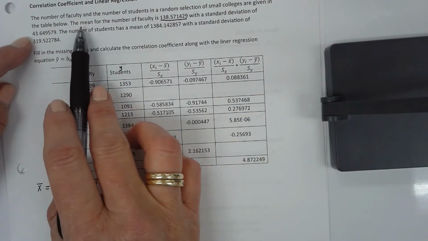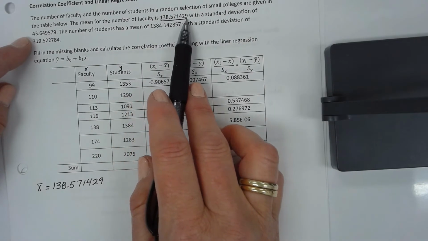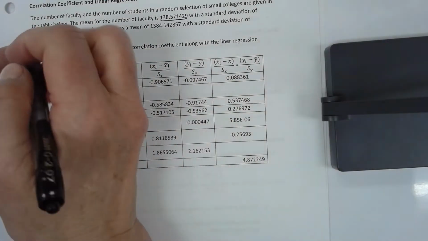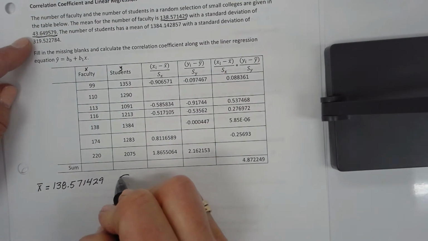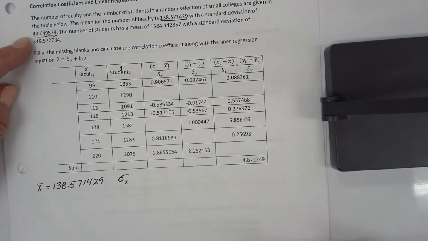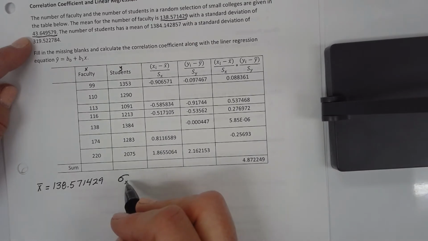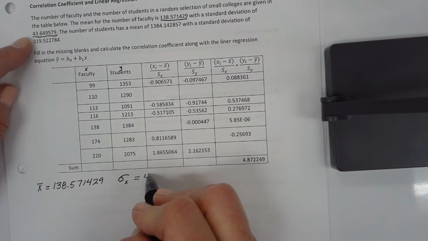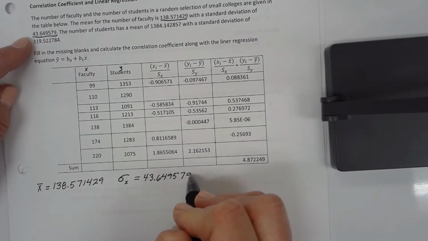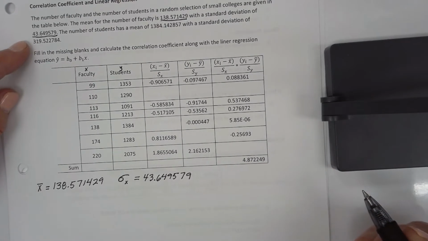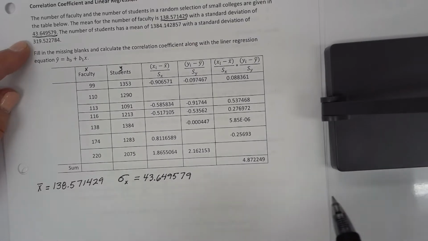Okay, because it says the mean number of faculty is 138.5 blah blah blah with a standard deviation of 43.64. So that's standard deviation of X. Okay, so I just put a little X down there so I know that it's the population standard deviation for the X's. So that's 43.649579. Okay, then, no, keep all the numbers until the final answer, because then you're going to get rounding error if you don't.